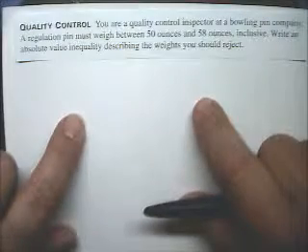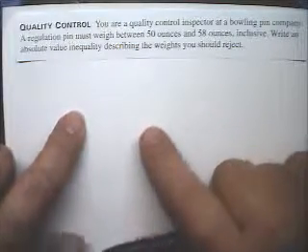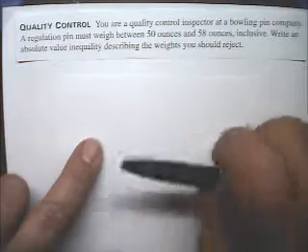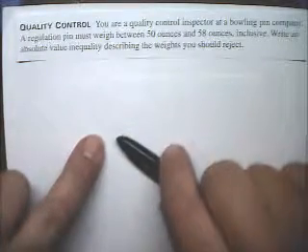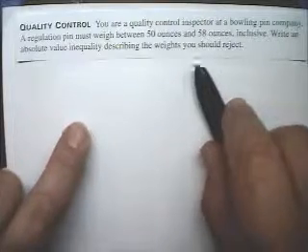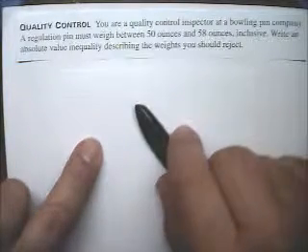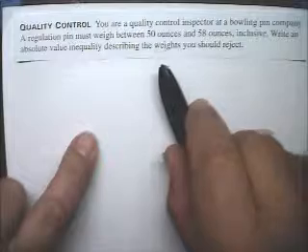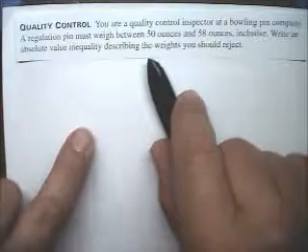Hello, this is Equations and Inequalities, solving absolute value equations and inequalities, example 5. And example 5 is very similar to example 4. And here we have a tolerance, and this has to do with bowling pins. And it's described quite differently.